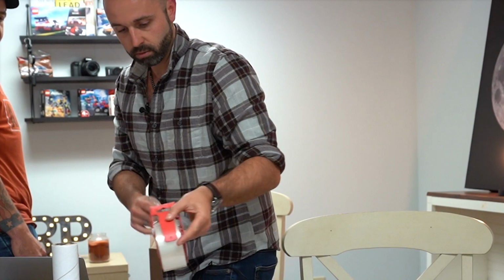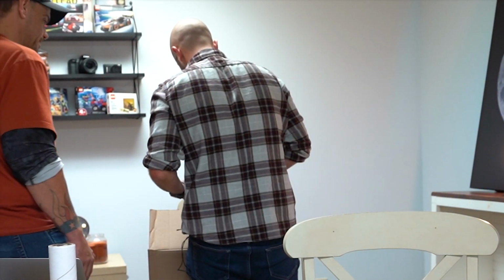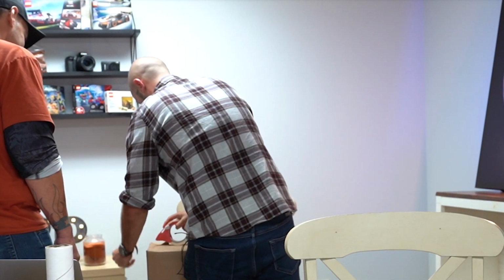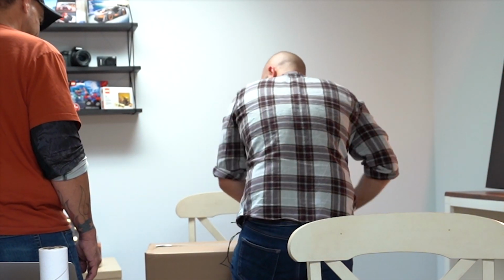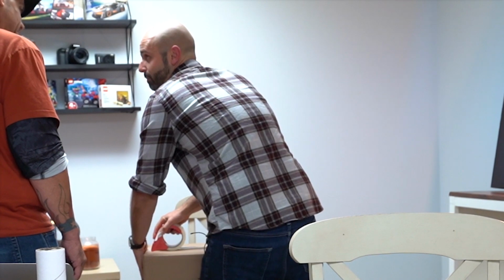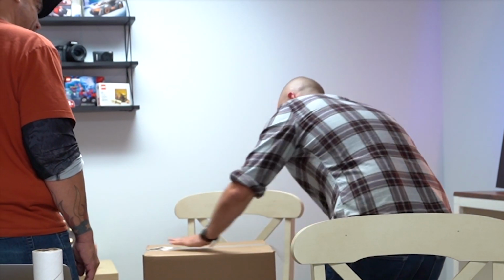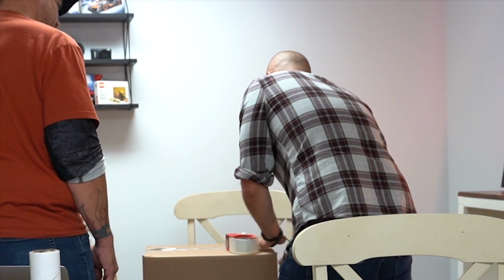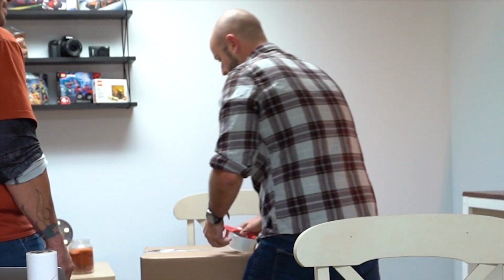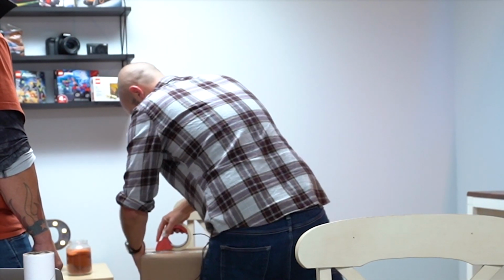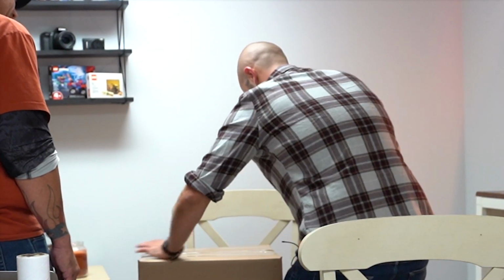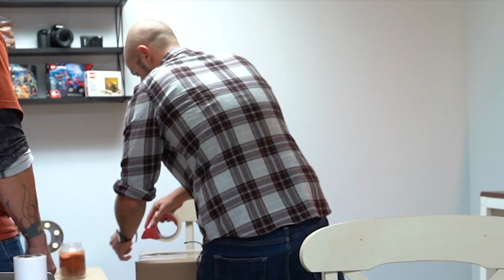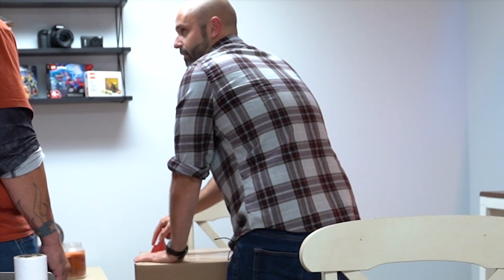So, at this point, now I go berserk when I'm taping. I tape it like this thing is delivering the Declaration of Independence or something. I protect it the best I possibly can, because the post office, they throw things around.